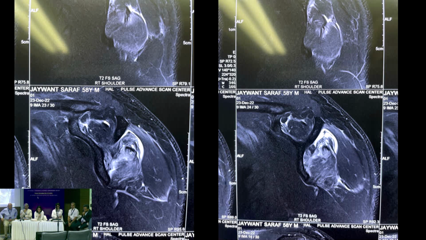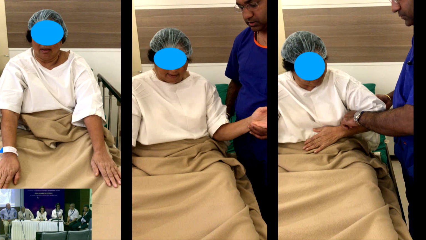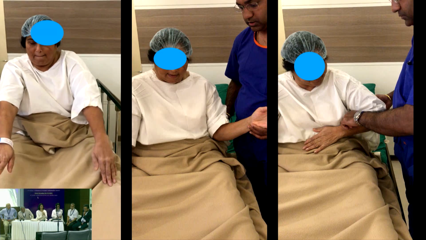One side internal rotation is restricted, which is on the right side. Left side internal rotation is okay. Right, 50% or more restriction. So Dipit, as you rightly said, this is an internal rotation examination in abduction. This isolates the posterior capsule, and we would call it a GIRD, glenohumeral internal rotation deficit.